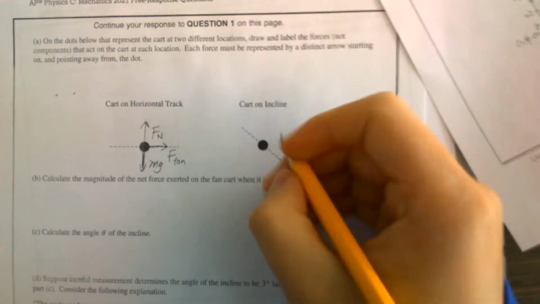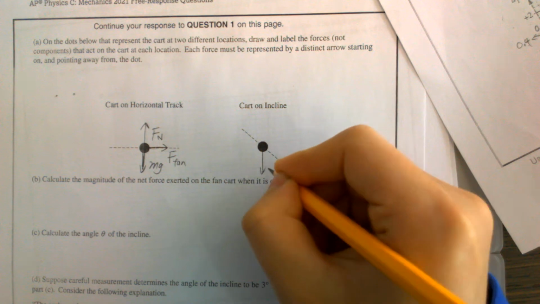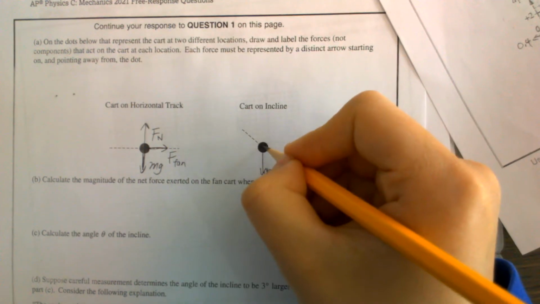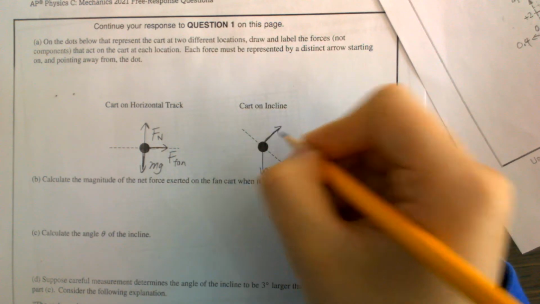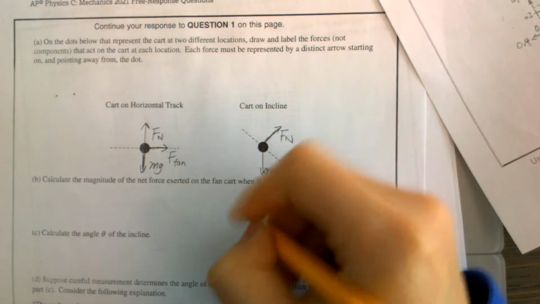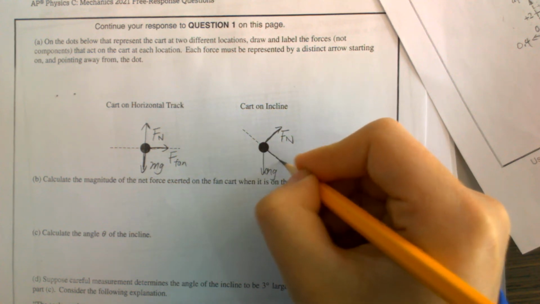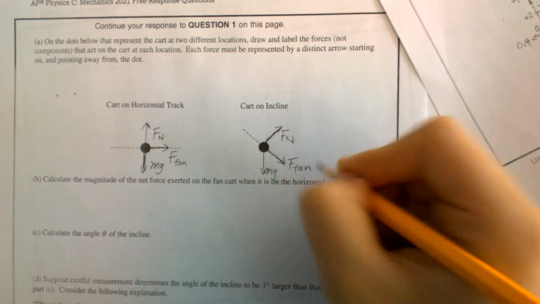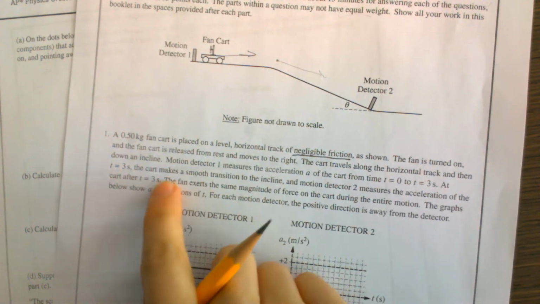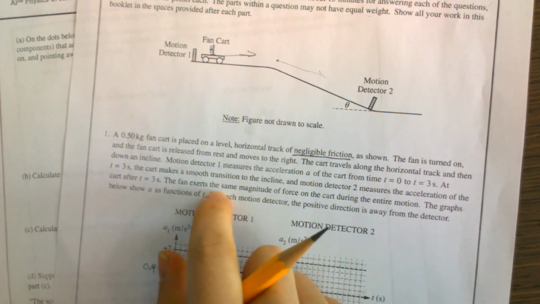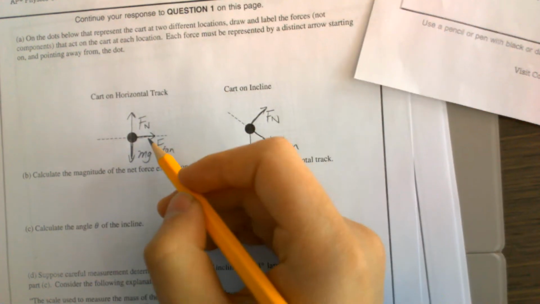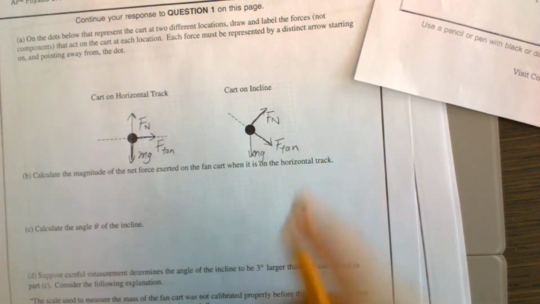On the incline, we still have mg pointing downward. But the normal force should be normal to the incline, so it's pointing upright. It should be less than mg. And we also have F fan. The question tells us that the fan exerts the same magnitude of force on the cart during the entire motion. So F fan during the entire motion doesn't change, it's a constant.